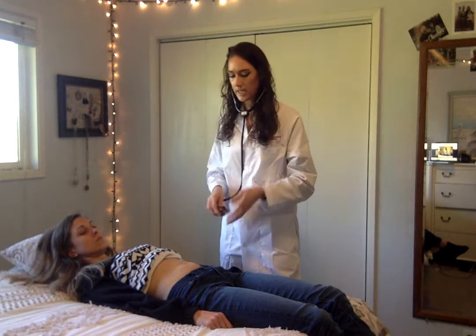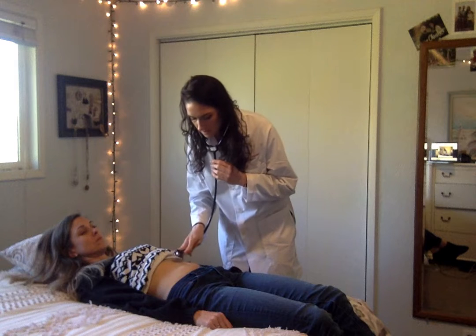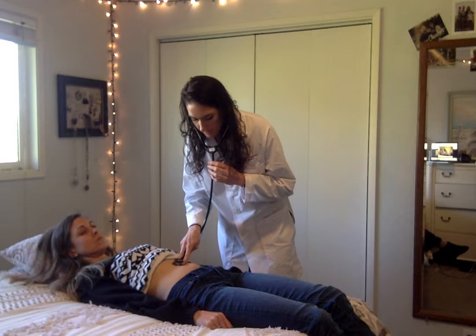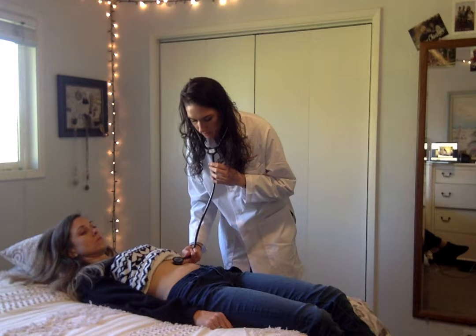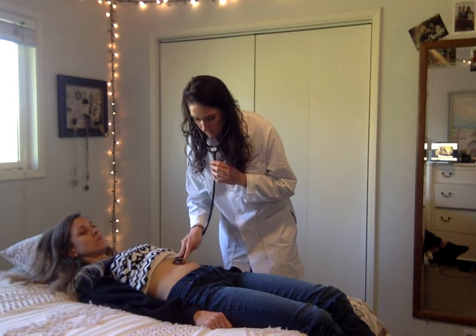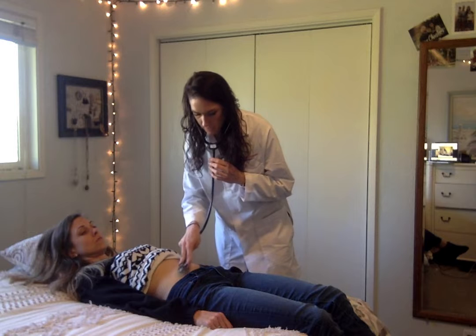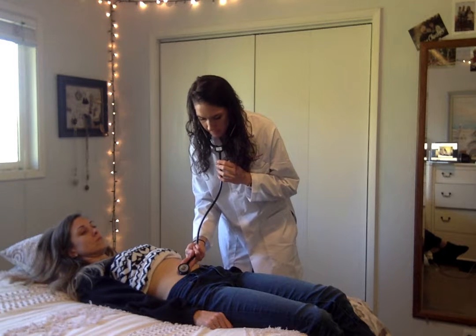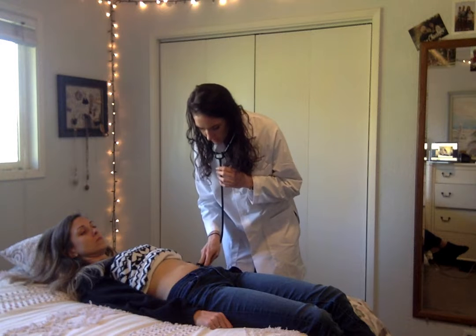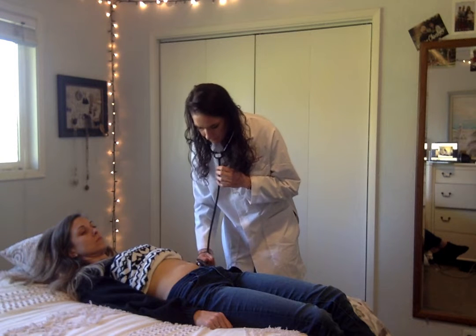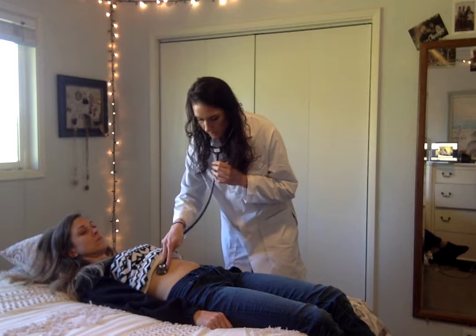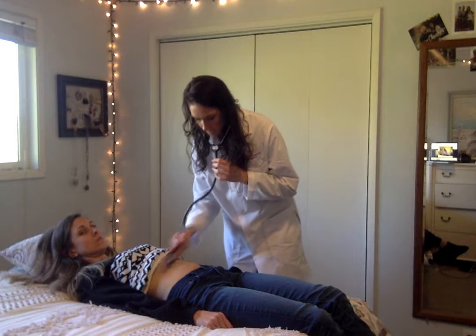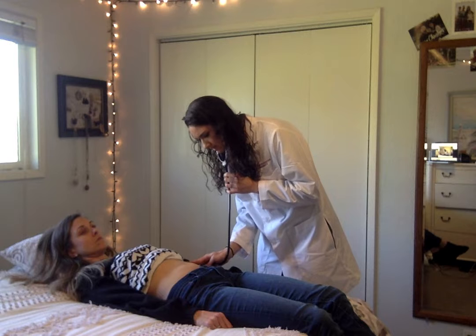And the aortic artery is right above the umbilicus. So I'll take a listen with both the bell and the diaphragm of my stethoscope, and make sure that there's no bruits. And I'll move down to the iliac arteries as well, make sure that there's no bruits that I hear. And then I'll move over to the renal arteries. I do not hear anything. It's all within normal limits.